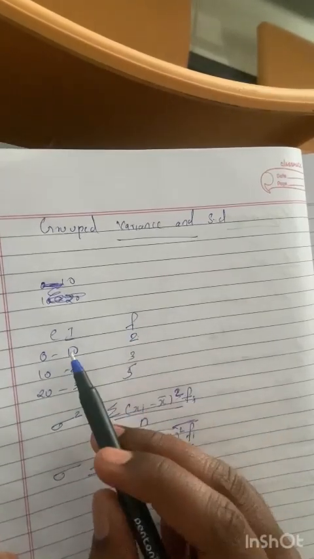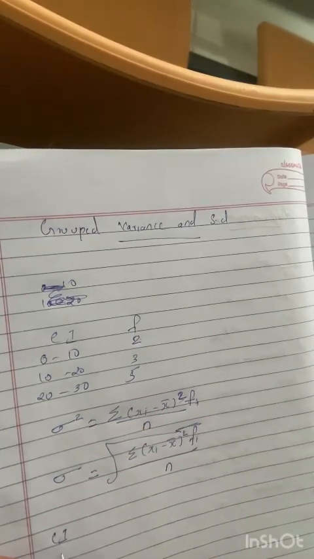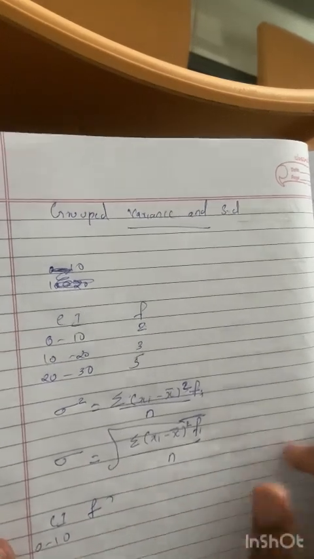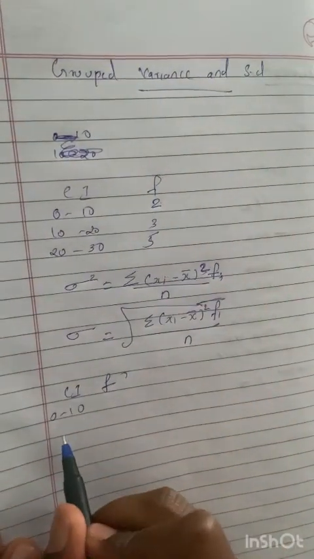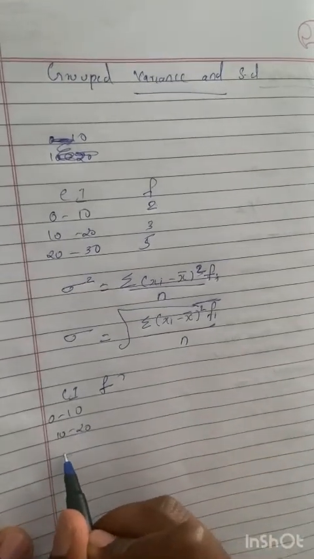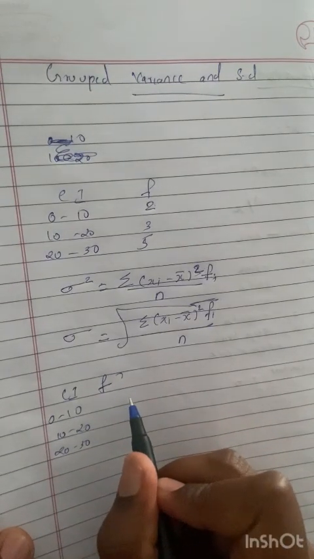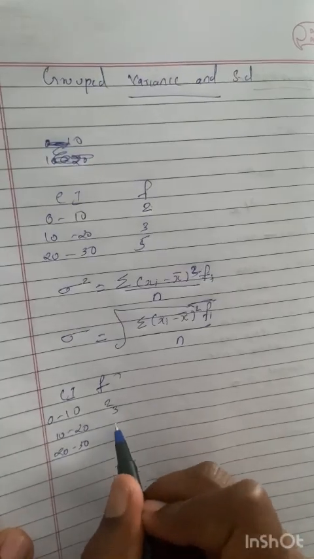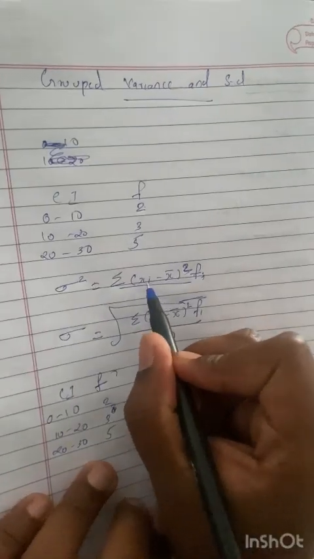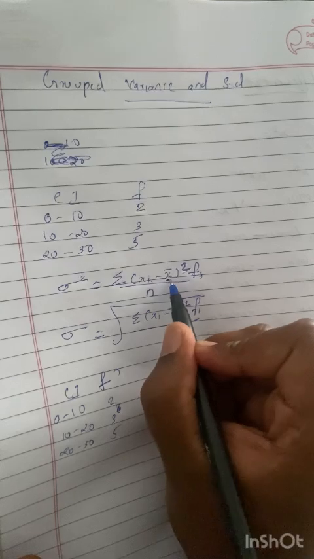So if you are getting this kind of problem, first step is writing this equation, then class interval and frequency. So we'll write it once again: 0 to 10, 10 to 20, 20 to 30, and the frequencies were 2, 3 and 5. In the equation we have summation (xi minus x bar) all square, so how can I find this x bar?